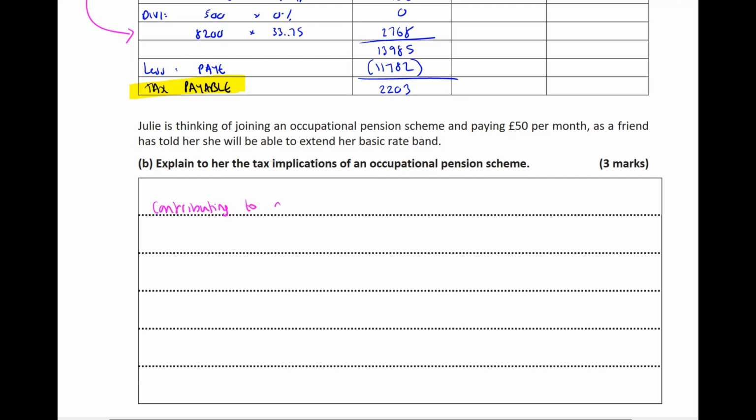So contributing to an occupational pension scheme will not extend the basic rate band, although personal pension contribution would.